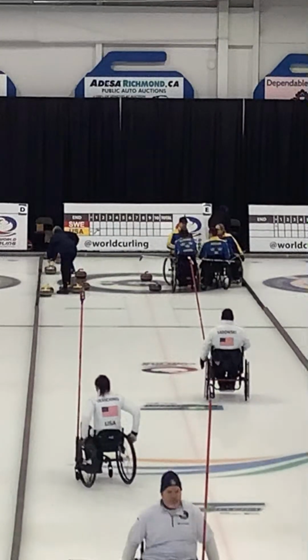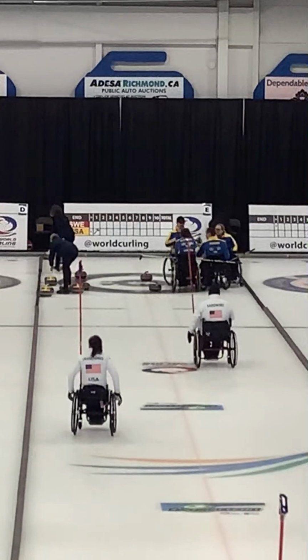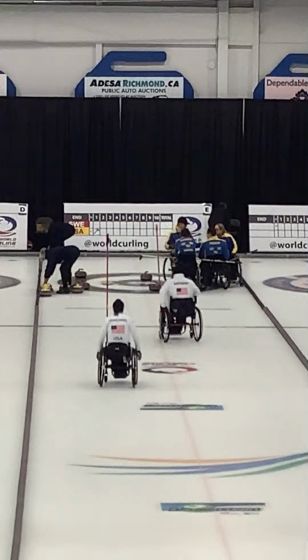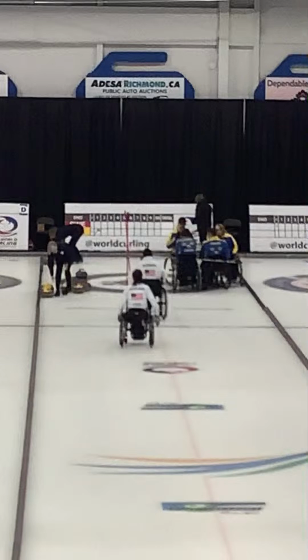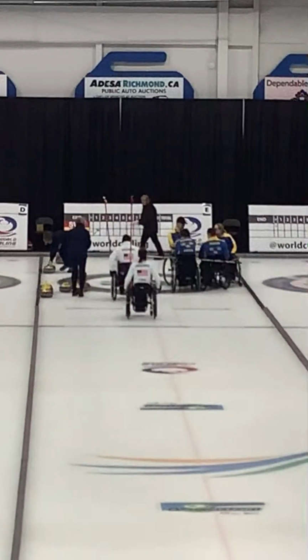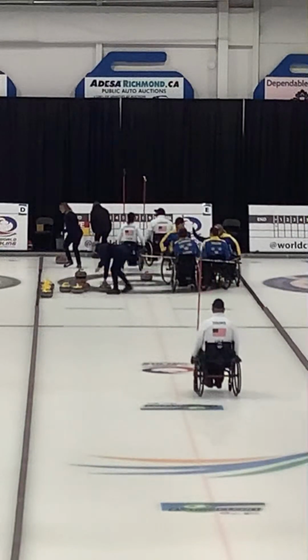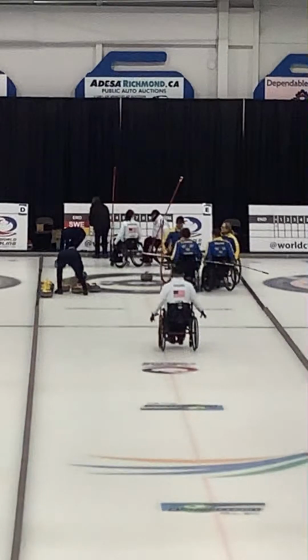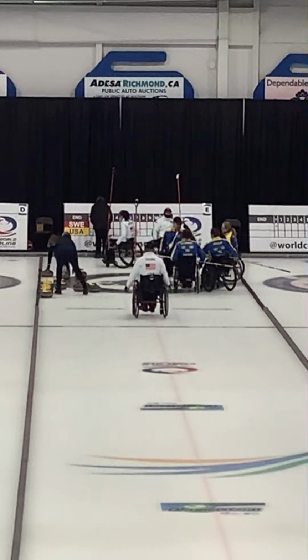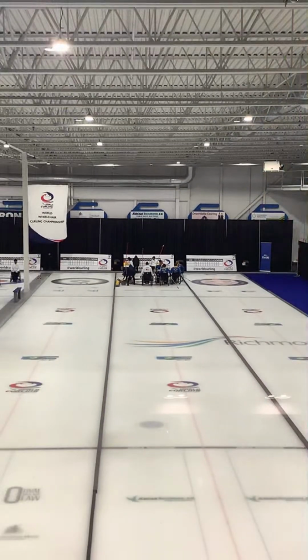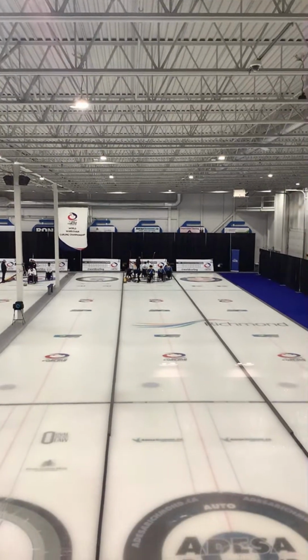It is a long game. There's still 7 ends of play left. It's a game of patience. All it takes is one minor mistake and an end can really turn around. So work to do for Team United States here in the qualifying game. So a berth to the semifinal is on the line for both of these teams.